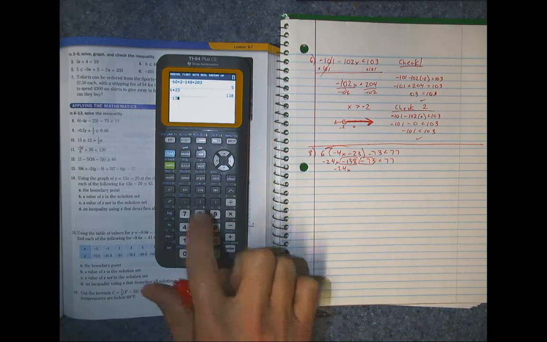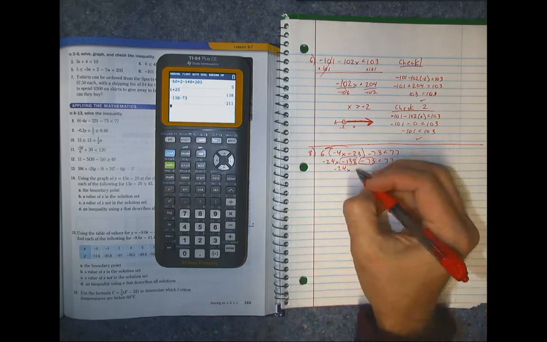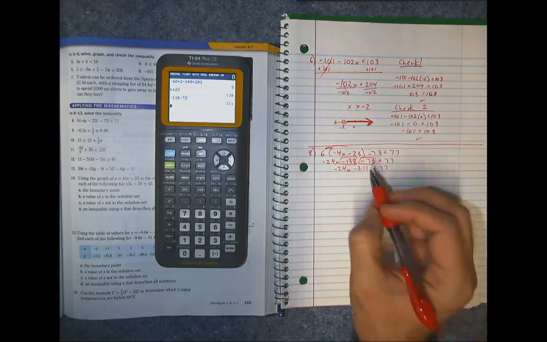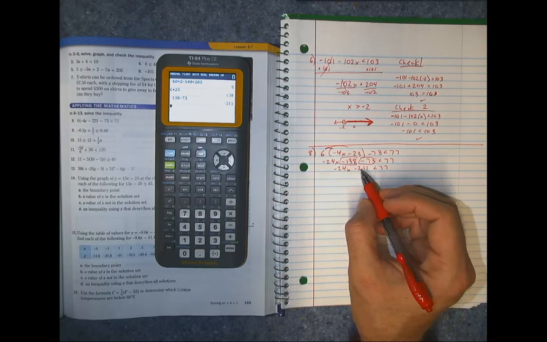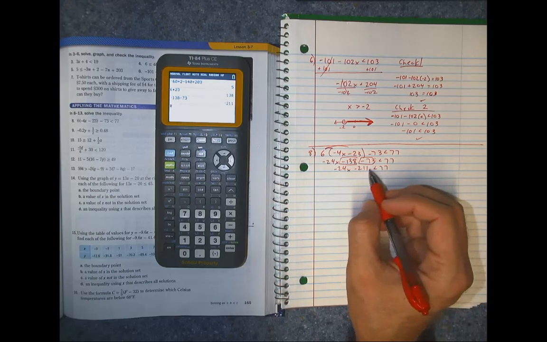So negative 138 minus 73. Now I've got it in that nice standard form, right? I've got the coefficient with the variable. I've got this single number over here, less than or equal to, or just less than 77.